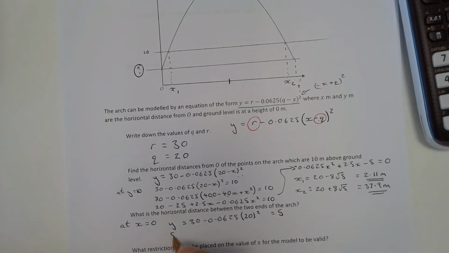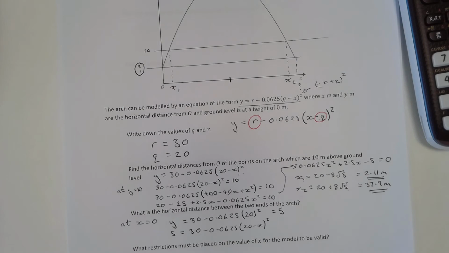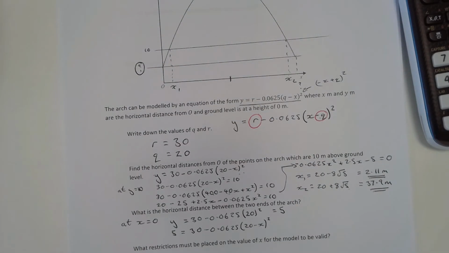So I've got 5 equals 30 minus 0.0625 times (20 minus x) squared. Now, what I should end up with here is one of the solutions needs to be 0, doesn't it? Because we know one of them. So that's going to be a nice little check, isn't it?